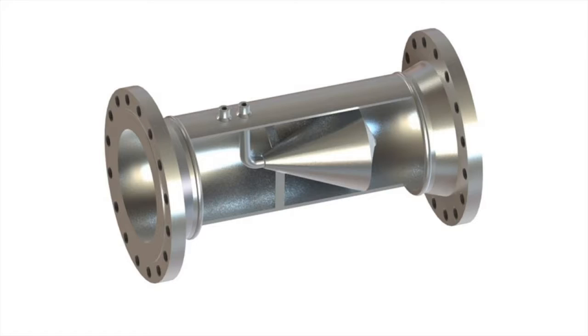The cone element conditions the flow at the same time it is creating the pressure differential, providing for smoother and less noisy differential pressure readings versus the orifice technology. A differential pressure transmitter is used to measure pressure before and after the cone. This type of meter can be constructed to measure gases, liquids, or steam.